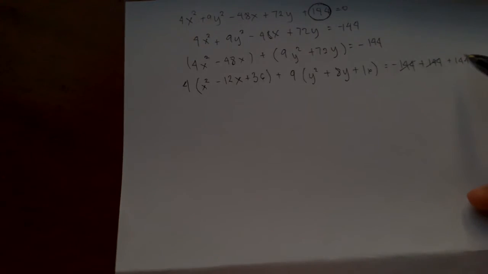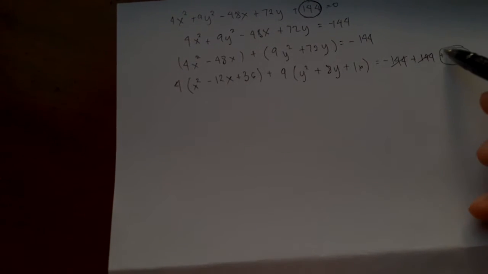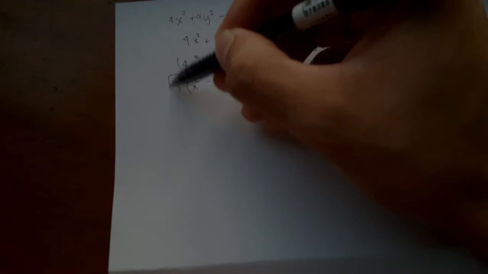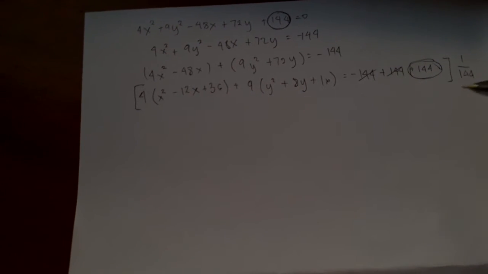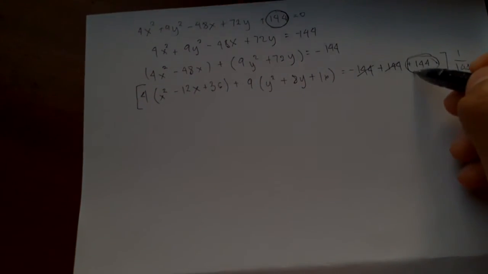Next step is to make the number on the right side 1. So to make this 1, we have to multiply the whole equation by 1 over 144. So when we do that, this side would be 1.